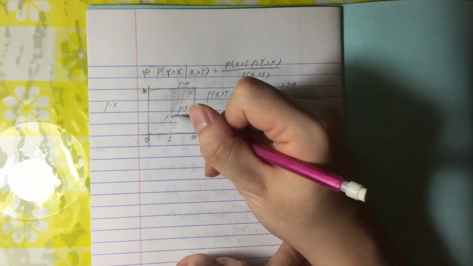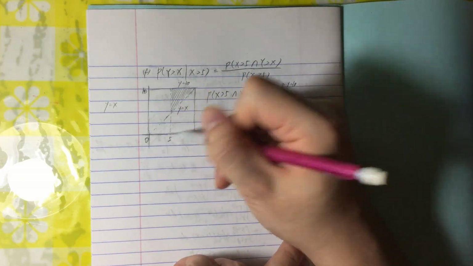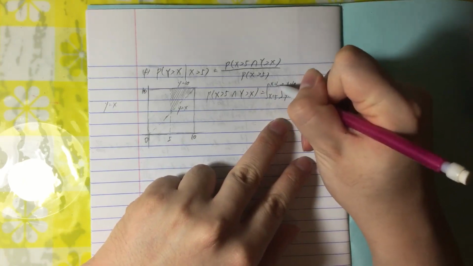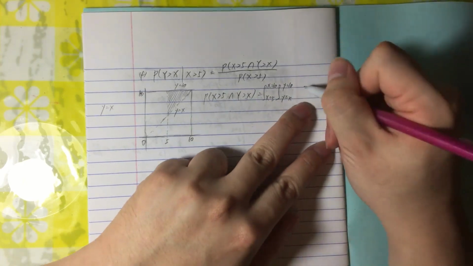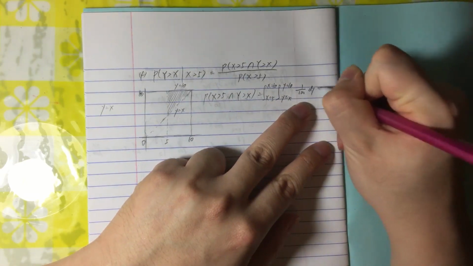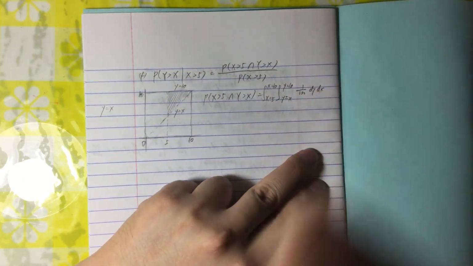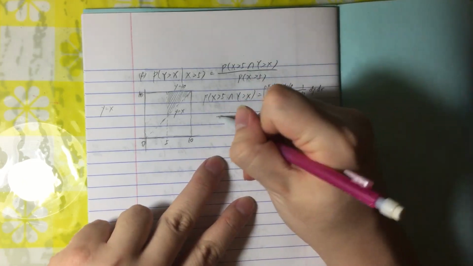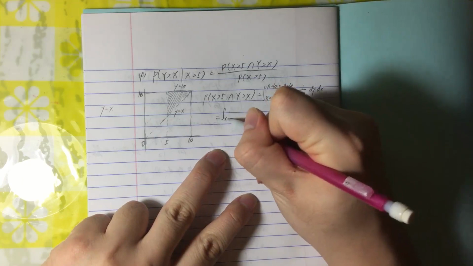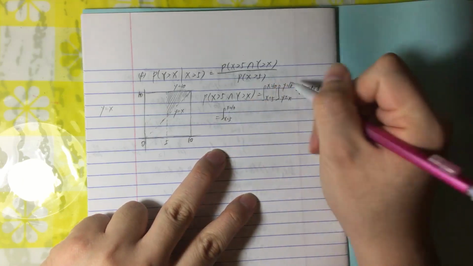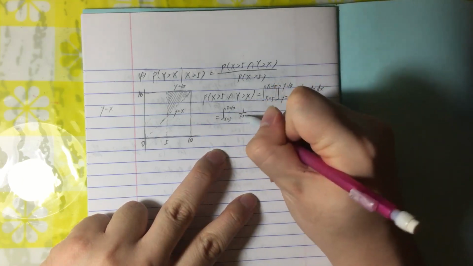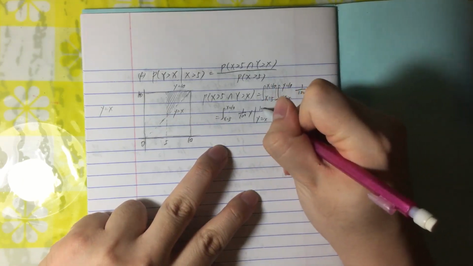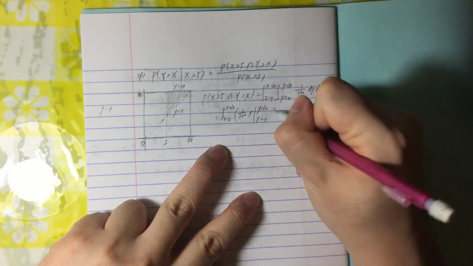And in this region, x is from 5 to 10. And the joint PDF is 1 over 100 dy dx. Here we solve the inner integral first. So leave the outer integral the same. Solve the inner integral first. I get 1 over 100 times y, y varies from x to 10, dx.